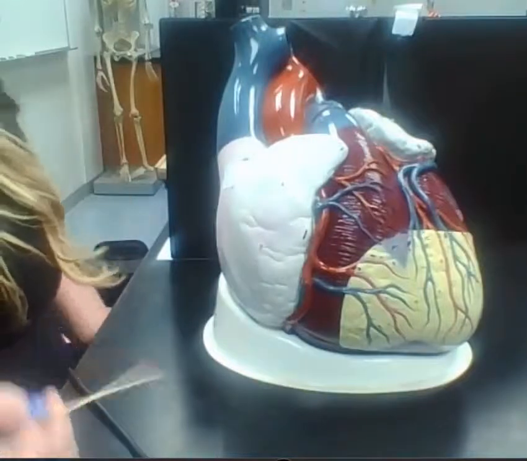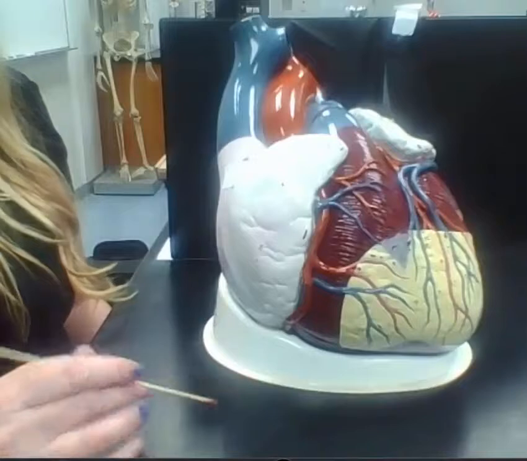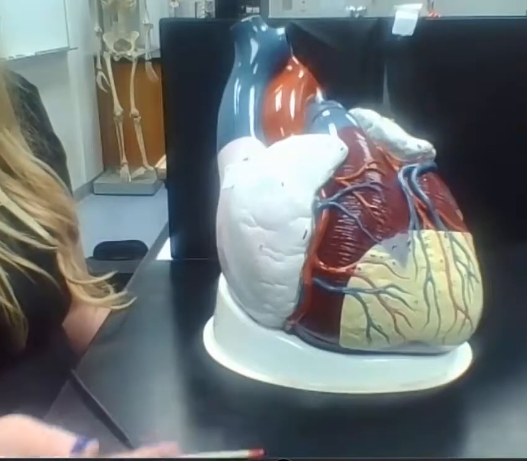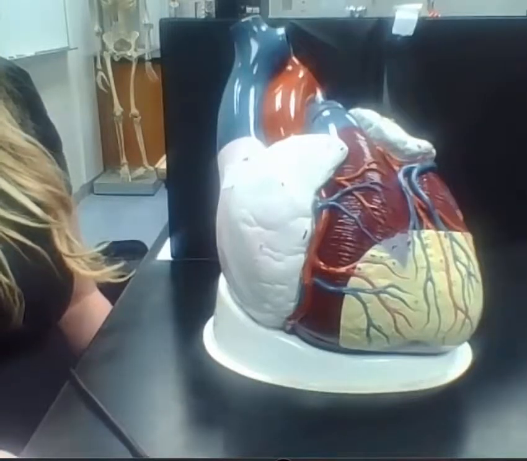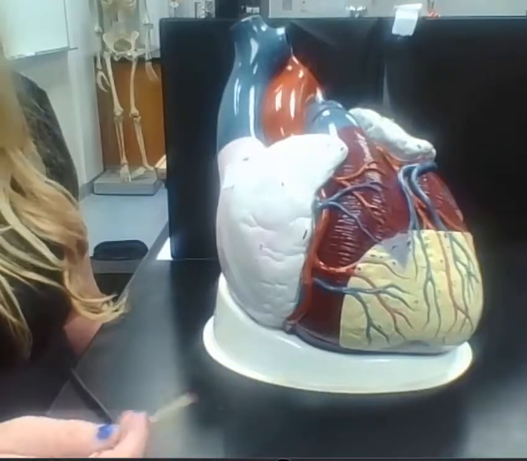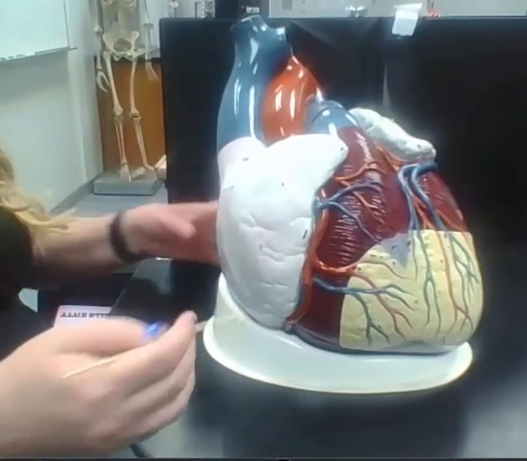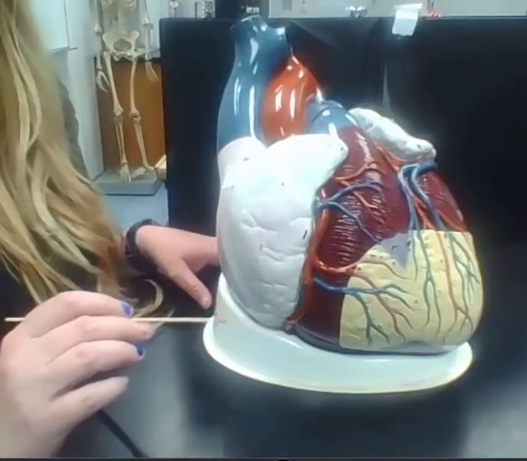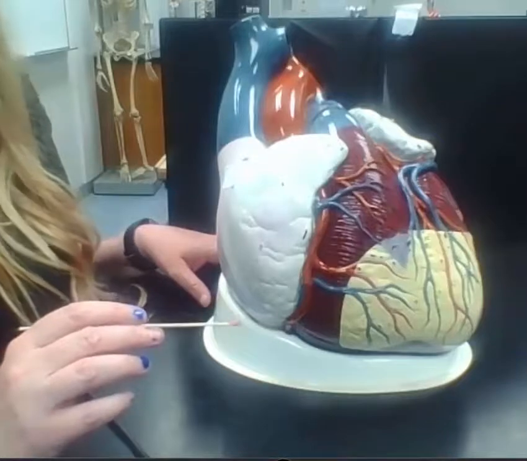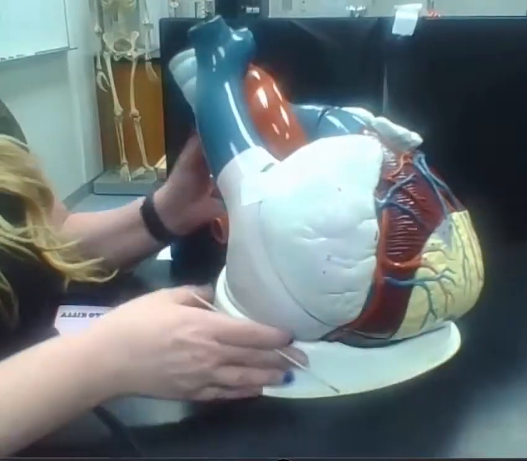As that blood passes through the lungs, it's going to give up its carbon dioxide. It's going to gain oxygen molecules, and it's going to now become oxygenated blood. So that oxygenated blood now is going to return to the heart from the lungs.